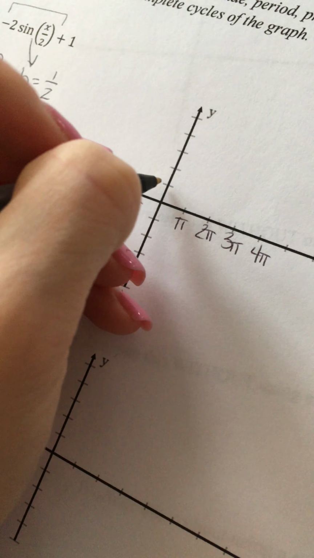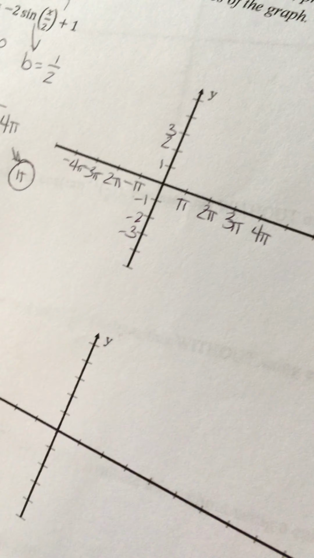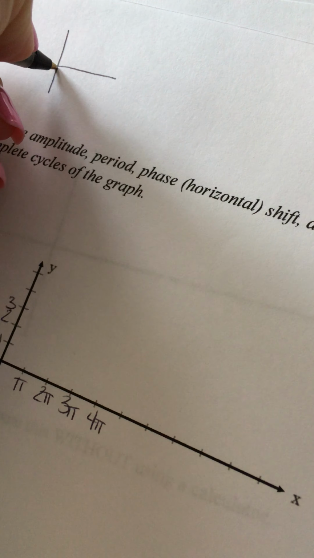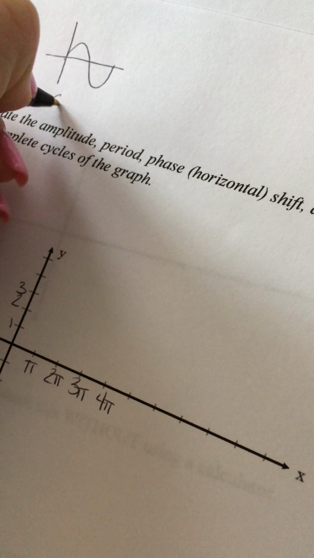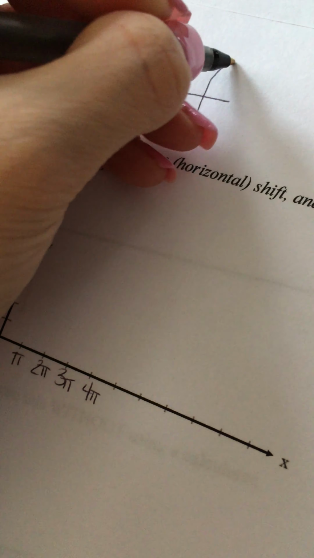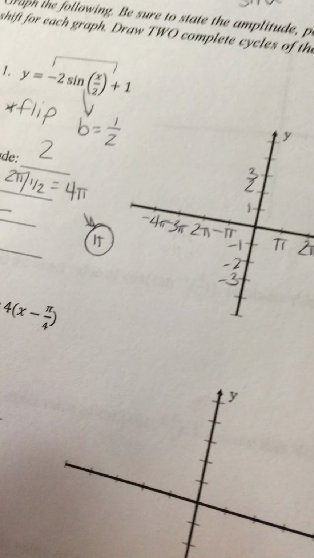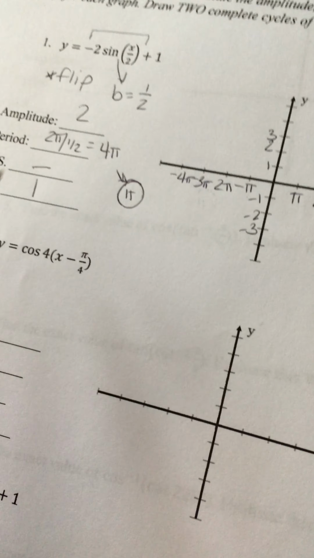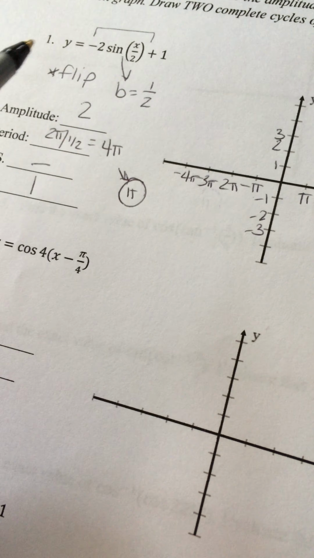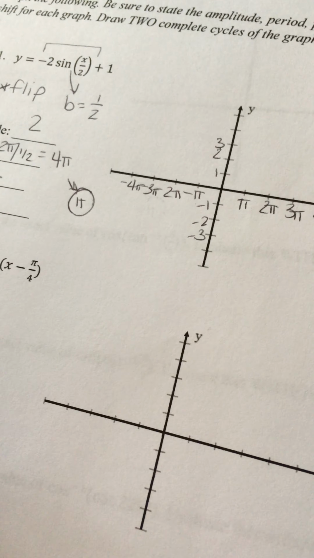Cool. All right, so we have 1, 2, 3, negative 1, negative 2, negative 3. And once again, as a reminder, think about the basic shape of your sine graph, sine of x, and then the basic shape of your cosine graph. Like I said, I'm going to worry about the vertical shift last. The period's taken care of with the scale, so we just got to do amplitude and flip it, and then eventually do the vertical shift.